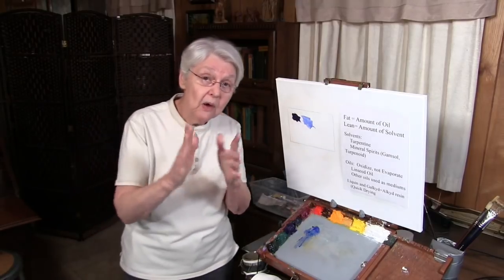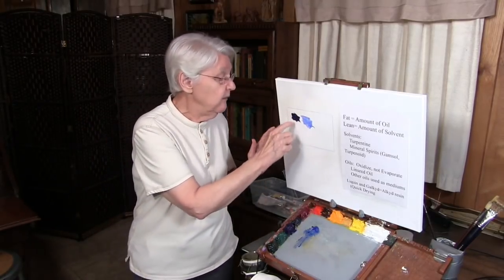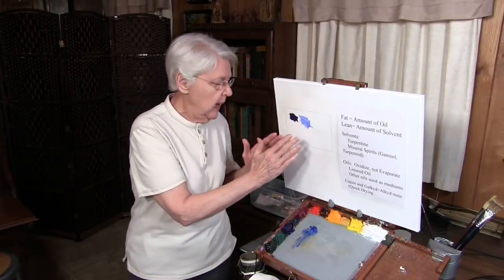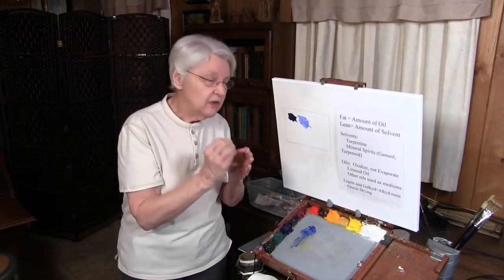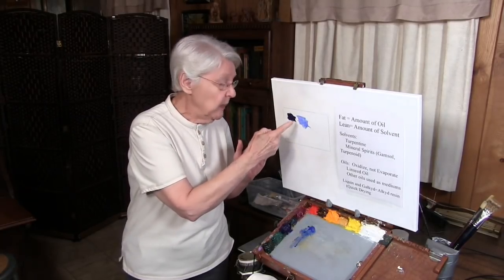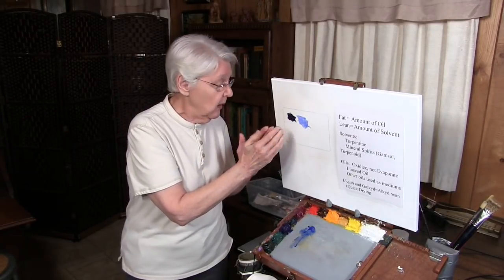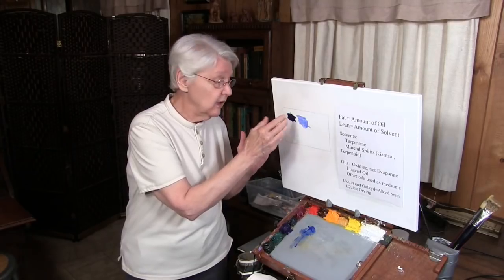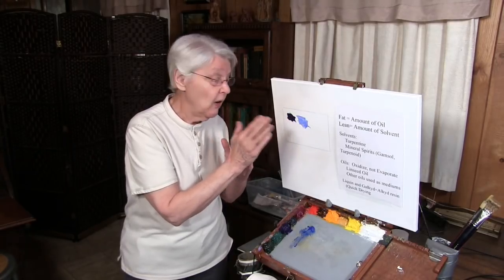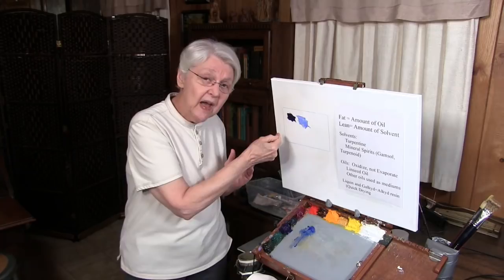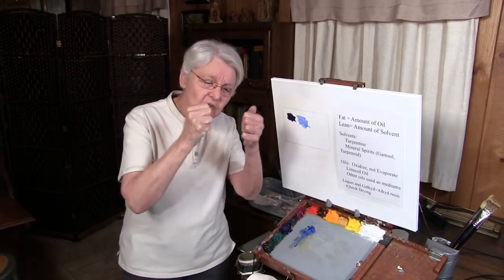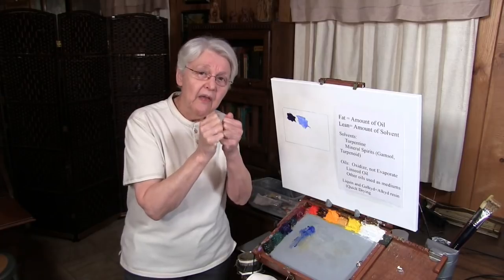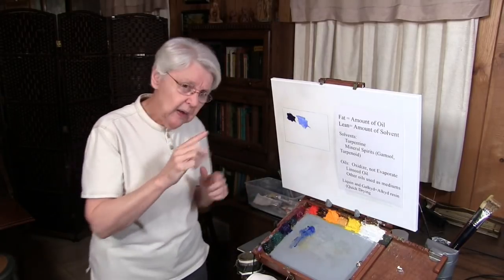However, if you do it the other way around, if you put the fat on first, and then put a leaner layer on top of that, that means a layer that has more solvent, the chances are your paint is going to crack, because the solvent part will evaporate and dry before the fatter part does, and so it's going to cause a little tension there between the two, and that will cause the painting to crack.